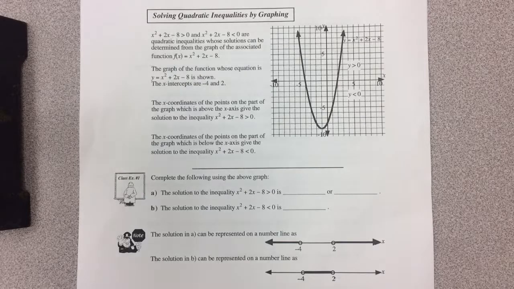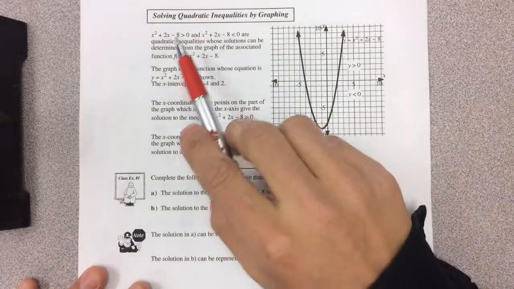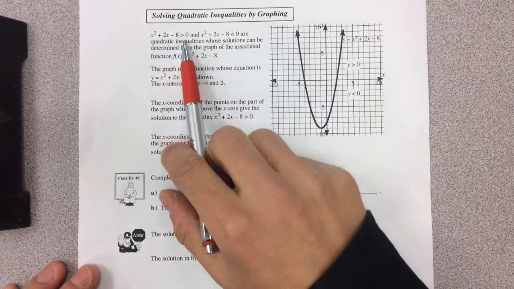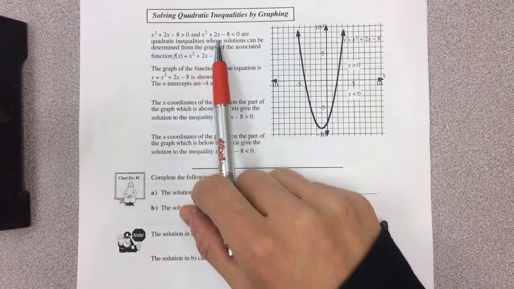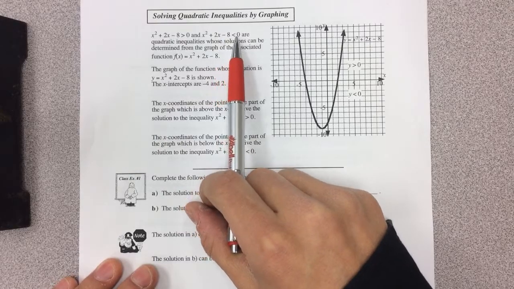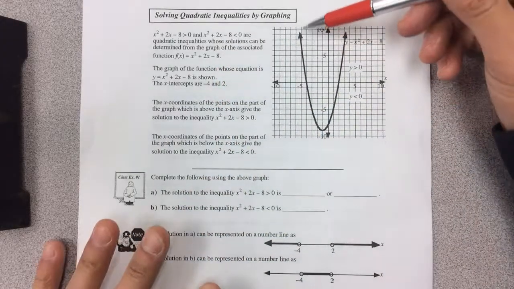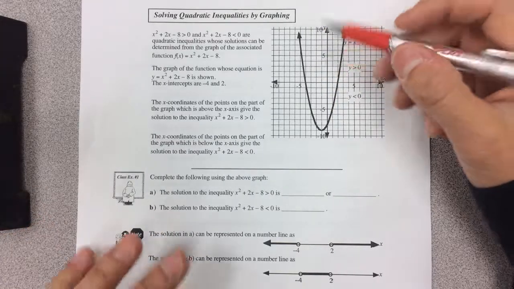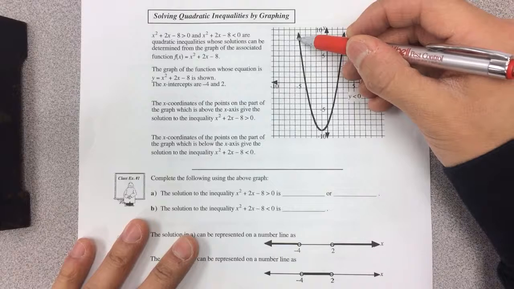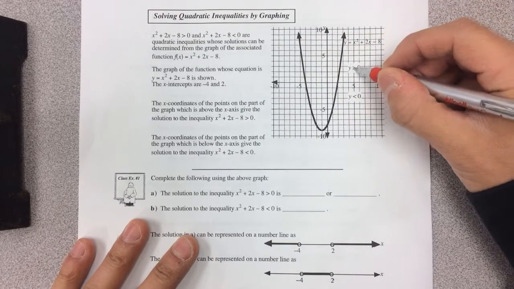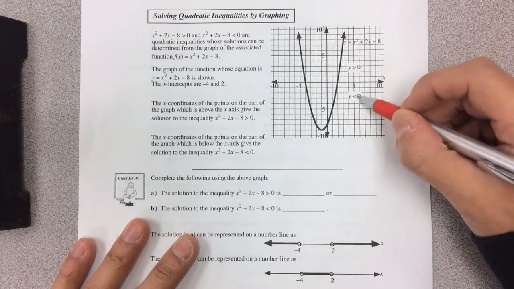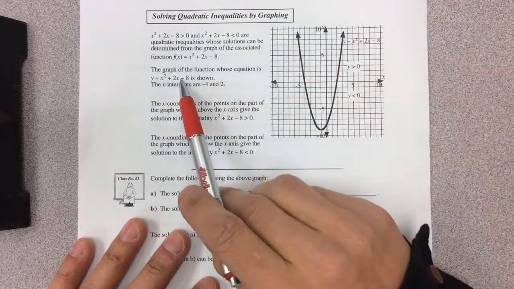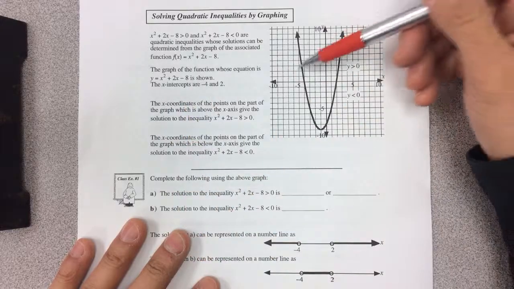All right, so if we look at this first example, we're given the quadratic inequalities x squared plus 2x minus 8 is greater than 0, and x squared plus 2x minus 8 is less than 0. So it's actually the same. If we were to make this an equation, it would be the same equation, but we have two different scenarios. For the inequality, we have it when y is greater than 0, and when y is less than 0. And so the graph of the function equation, again, x squared plus 2x minus 8, is shown.